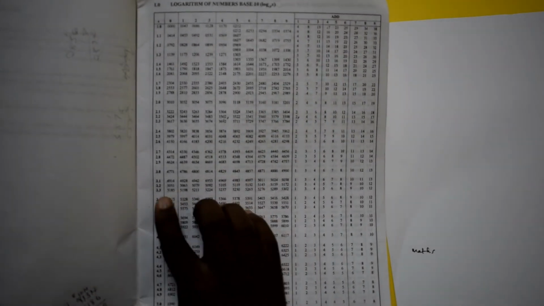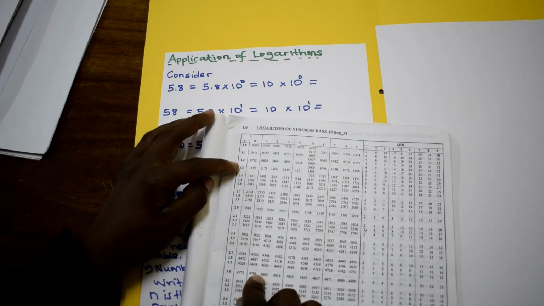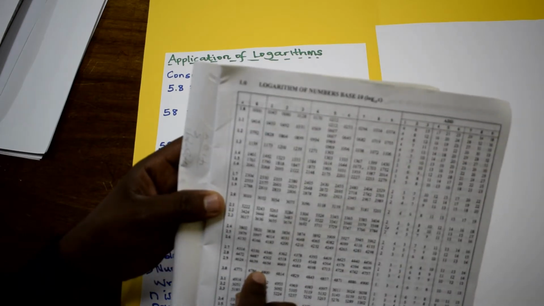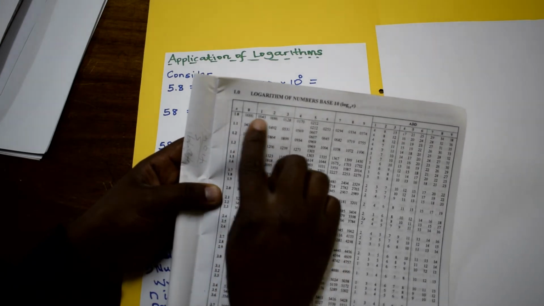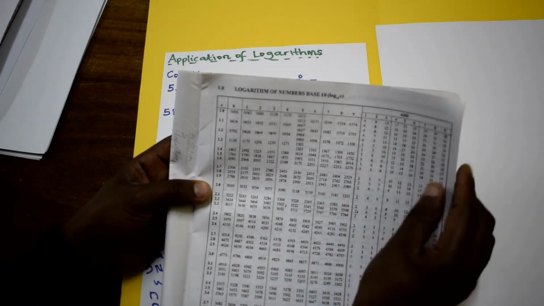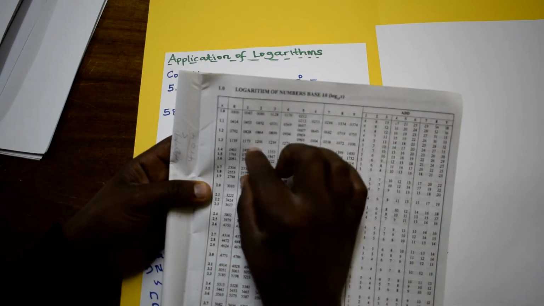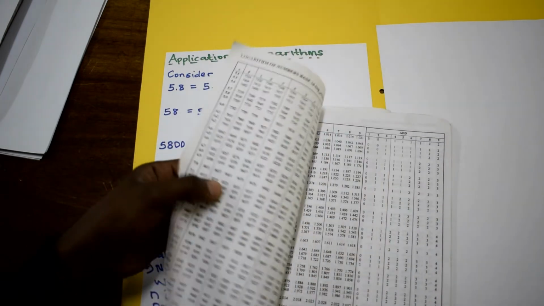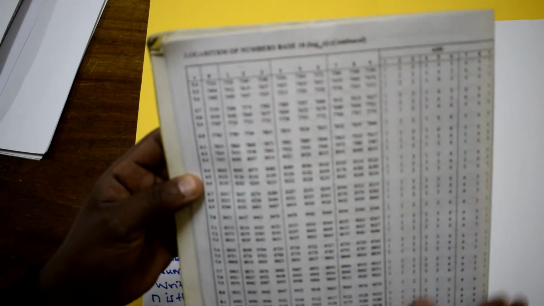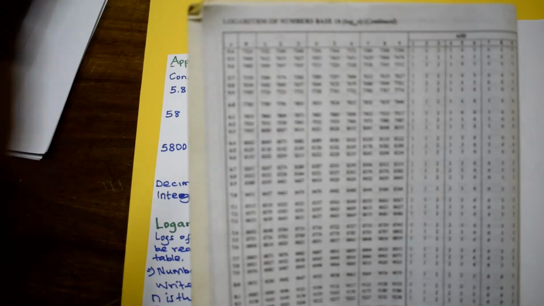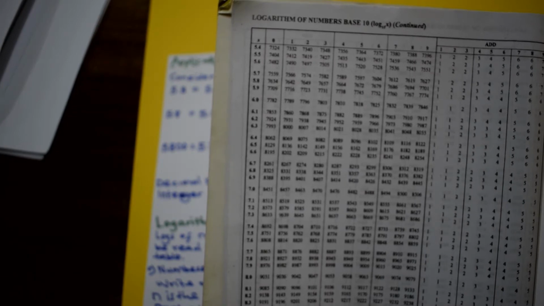So these numbers are given to base 10. You can see here we have a column called the x column. The x column requires us to write the number in standard form so that we can easily get the numbers. And also we have the mean difference column here, which is for addition. So when we read the numbers, we'll see how to get the log. So log of 5.8: since it is 5.8, we only read the 0 column.